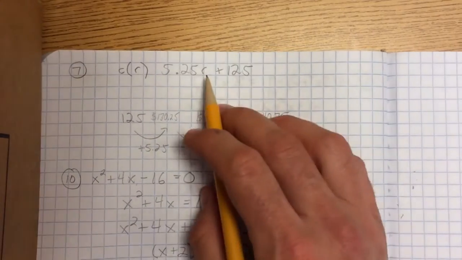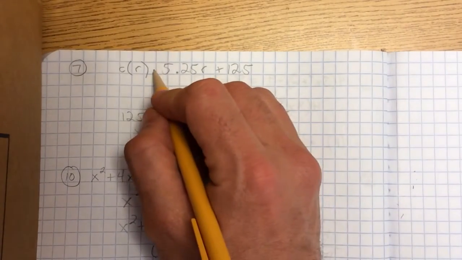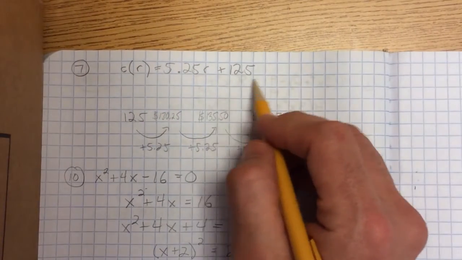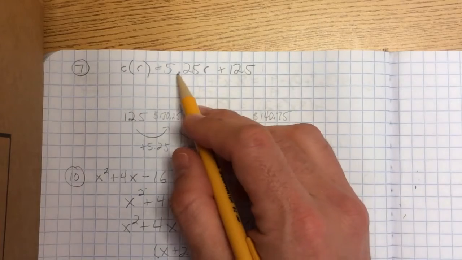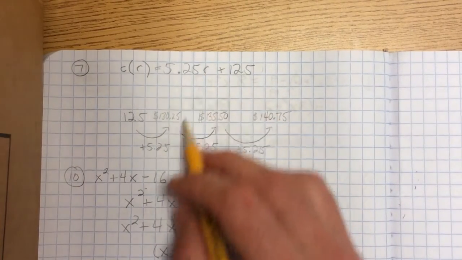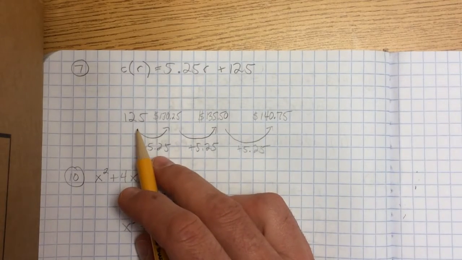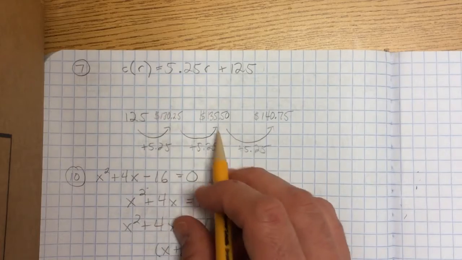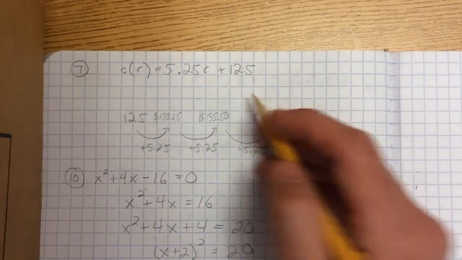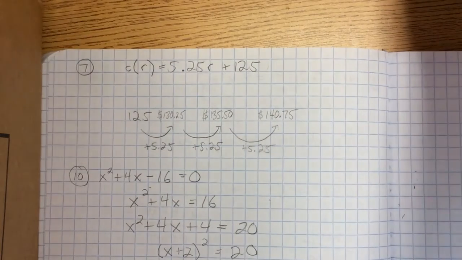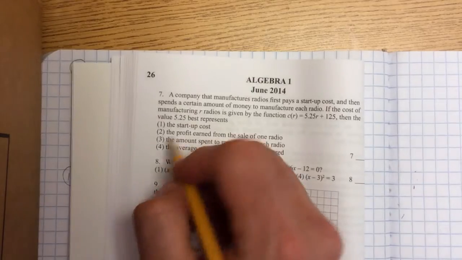Well, it's clear here that this represents sort of a linear function or an arithmetic sequence where the startup cost is $125 and then you're going to be adding $5.25 per radio. So you multiply that by the number of radios. We could represent it like this, $125 and then you're adding $5.25 for every radio. But either way, it's pretty clear here that the $5.25 represents the amount spent to manufacture each radio. So that's choice 3.